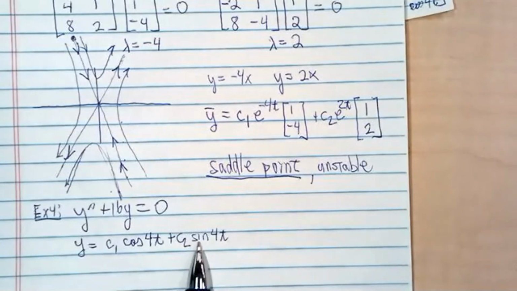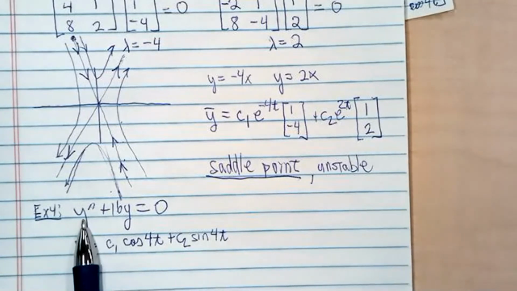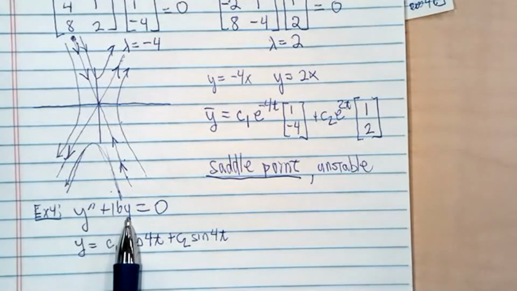If I take a first derivative on the sine of 4t, I get 4 cosine 4t. And then when I take the second derivative, a negative pops out, and I bump it up to 16 sine of 4t. So it's true. The second derivative of this added to 16 times the original gives 0. Same for the cosine.